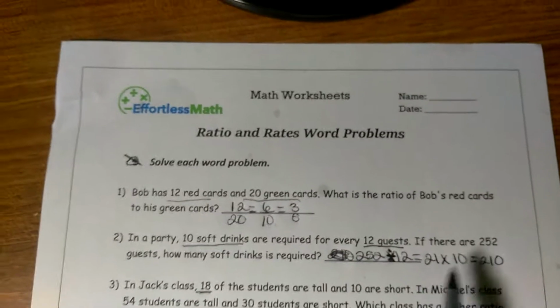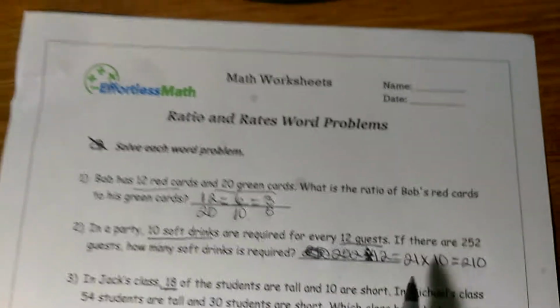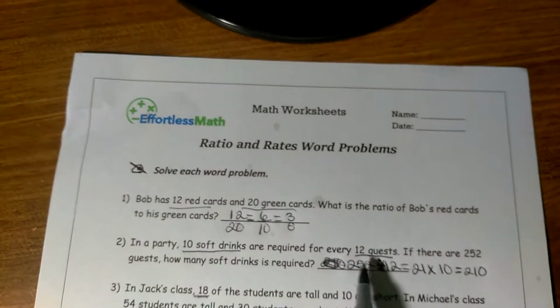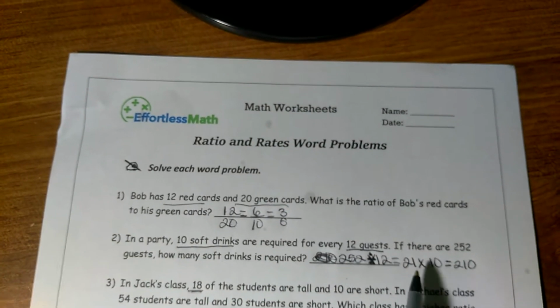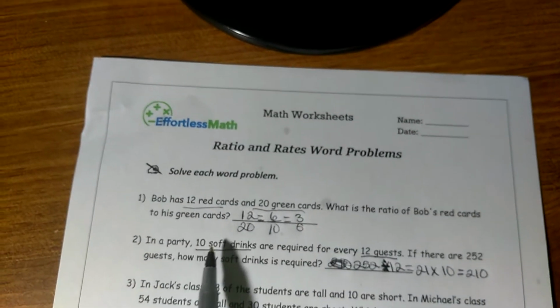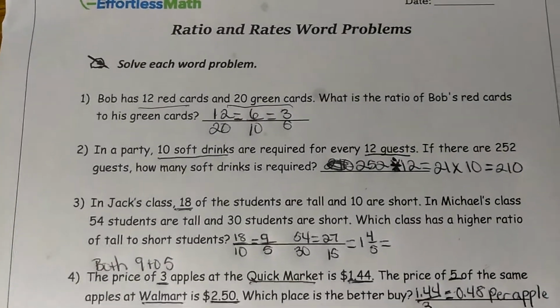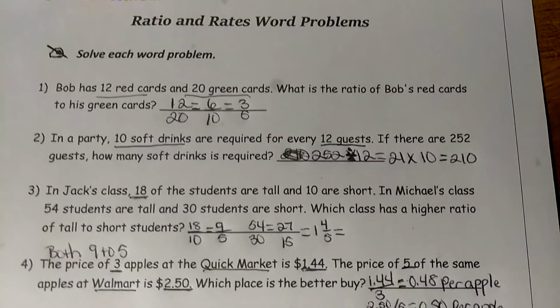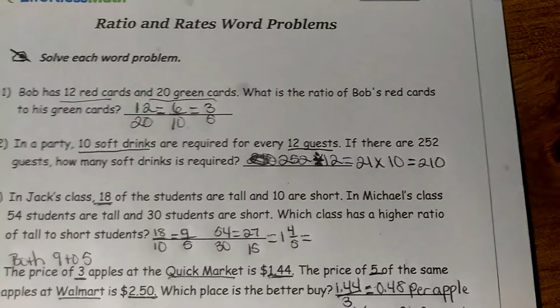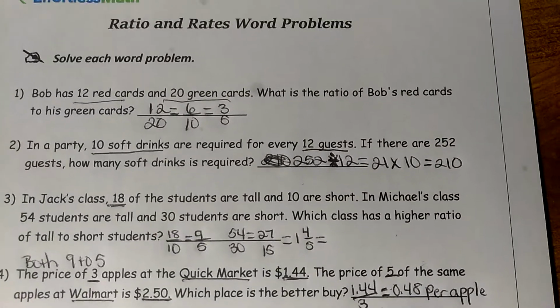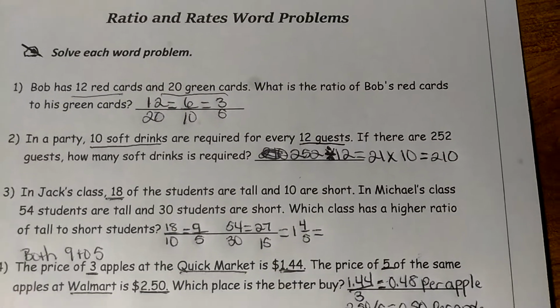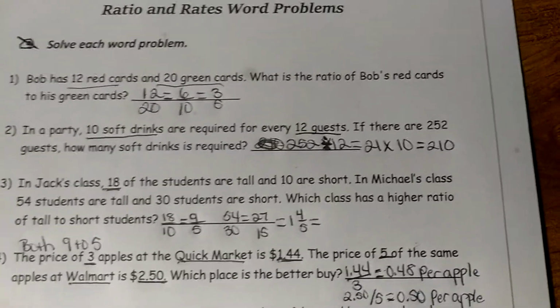Then I said 21 times 10, because it's 12 people for 21 times. I did 21 times 10 because it says 10 soft drinks are required for every 12 guests. So 21 times 10 gave me 210. So how many soft drinks are required for the 252 guests? It's 210.